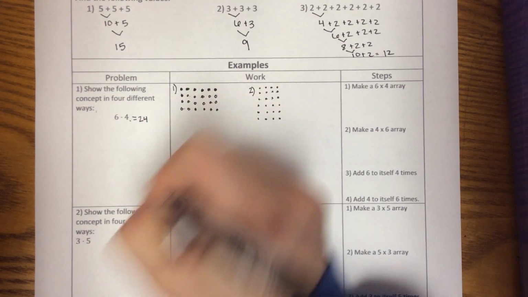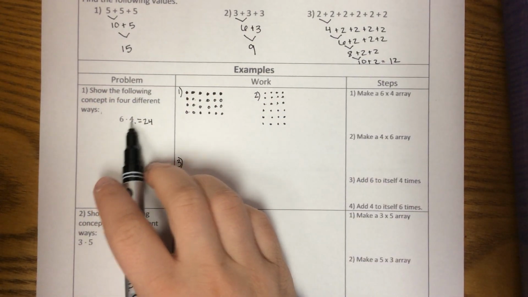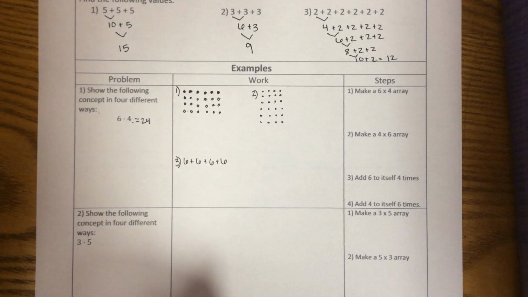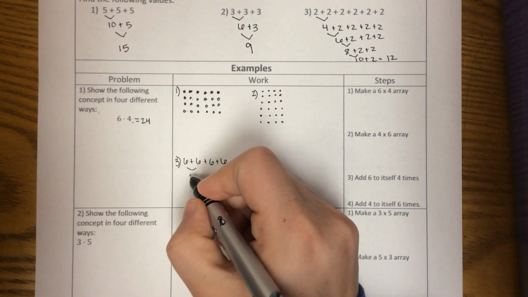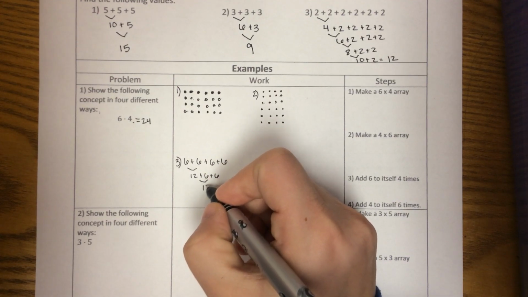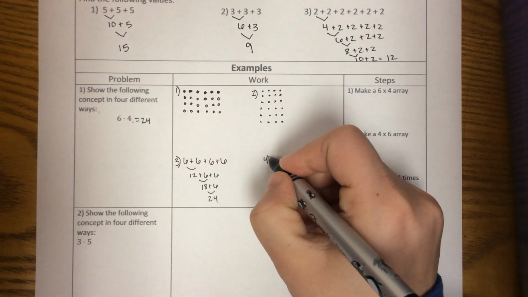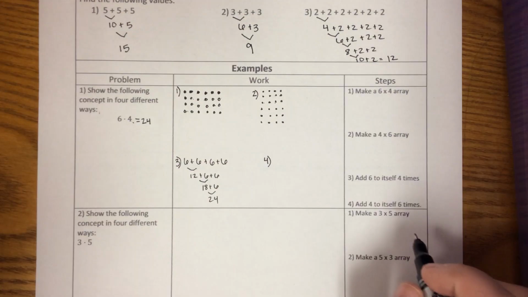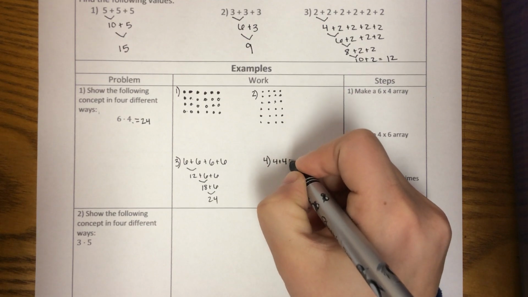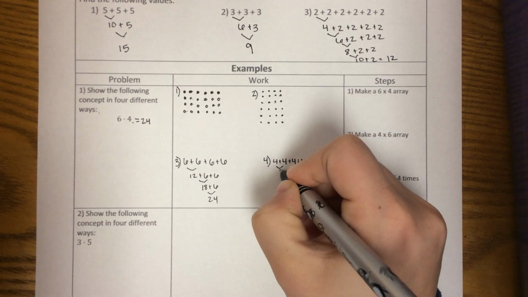Okay, number 3. Now we can do it as repeated addition, like our building background. If I add 6 to itself 4 times, that'd be 6 plus 6 plus 6 plus 6. 6 plus 6 is 12, plus 6 plus 6. 6 plus 12 is 18, plus 6 would be 24. So it does work. The other way we can do it is add 4 to itself 6 times. So 4, 1, 2, 3, 4, 5, 6. So 4 plus 4 is 8.